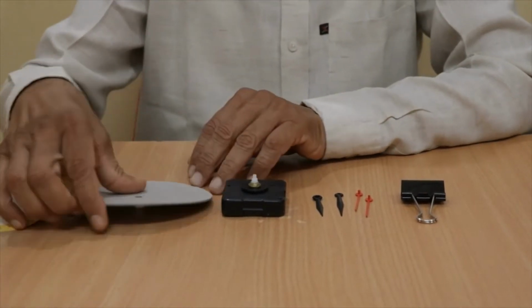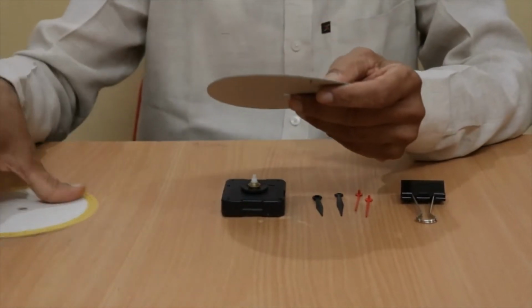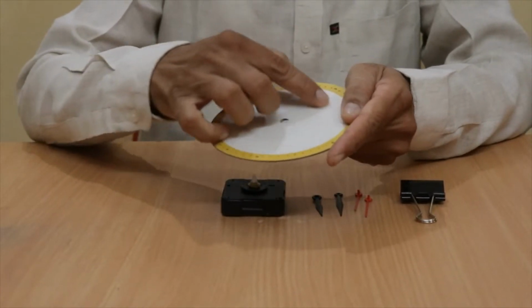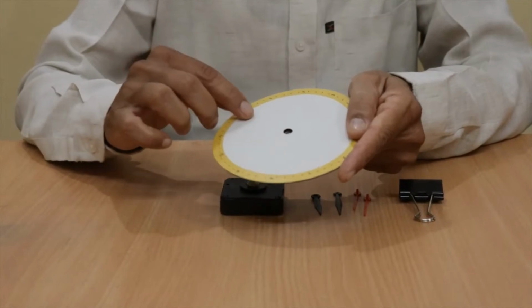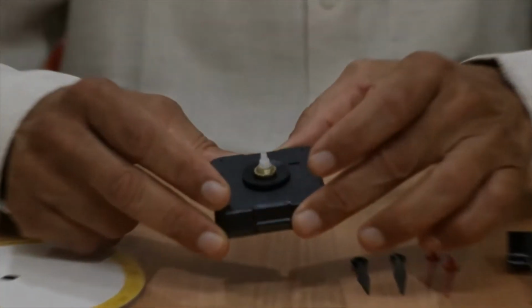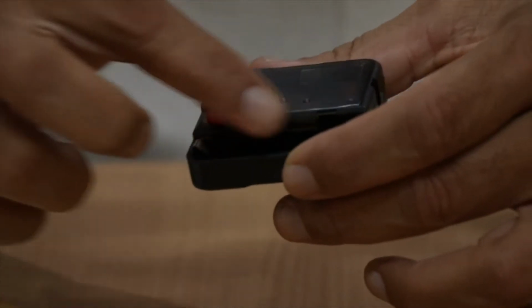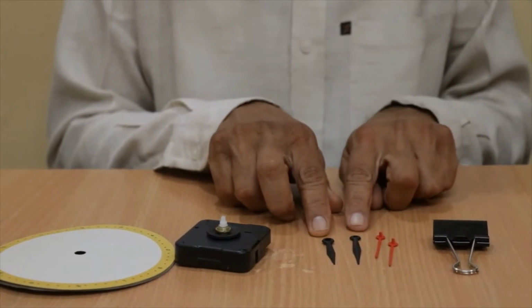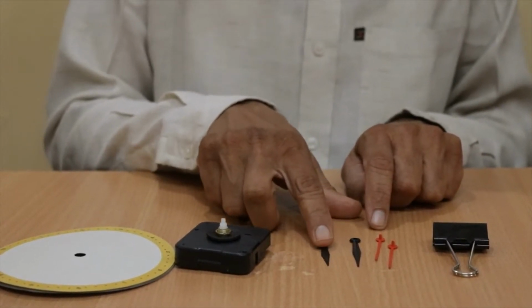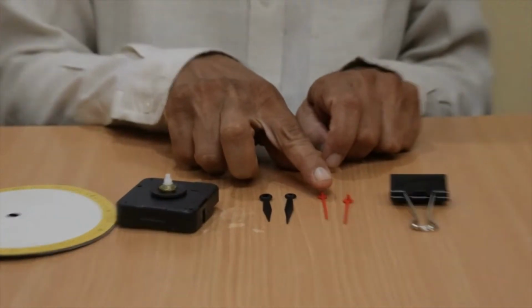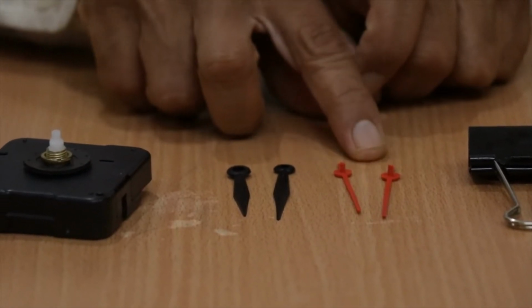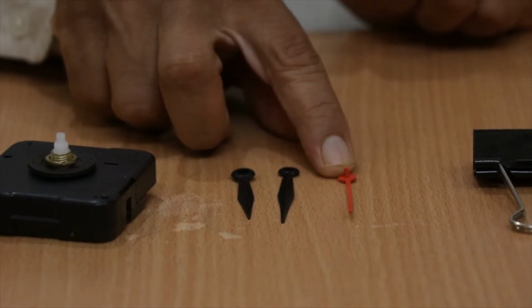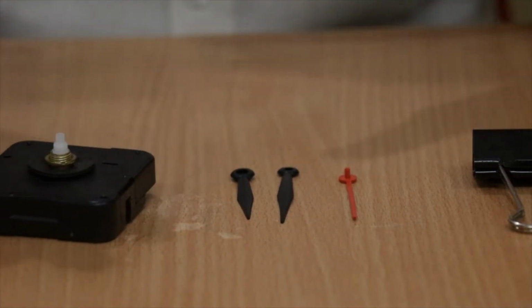So we have given this disc a printed sheet, this printed white in the middle. So you can paint this as per your choice. Then this is a clock machine. We'll be placing a cell in the end on the back side of it, and these are different hands. Hour hand, minute hand and second hand. So they are given two, one extra is given because sometimes this small stem breaks in the fitments. So one extra is given, spare is given.